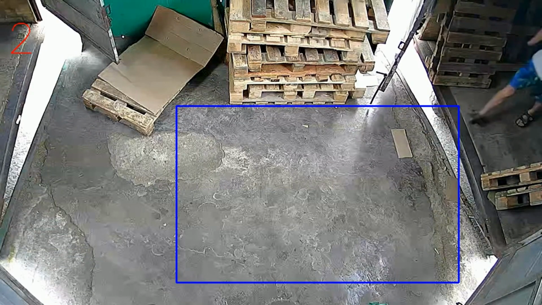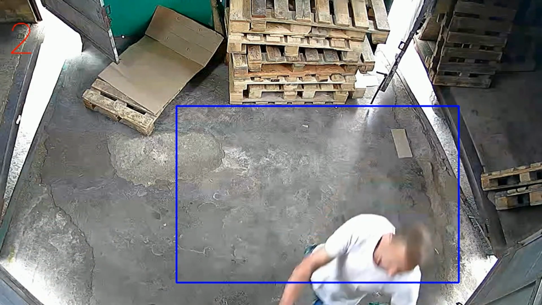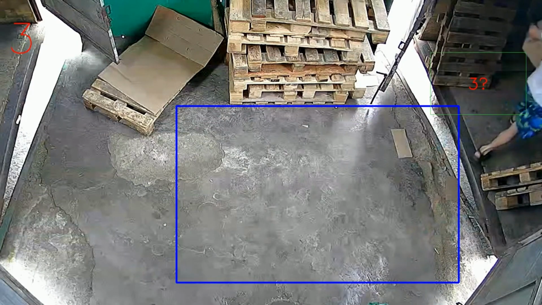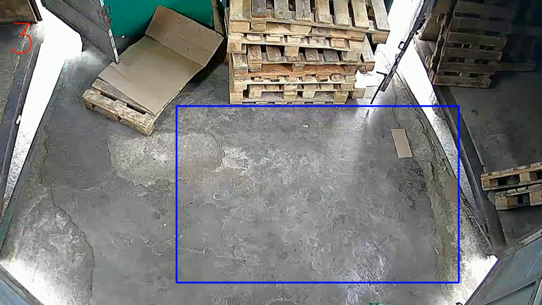The system monitors only the boxes. Other objects in the frame do not affect the count. The CamContador counter helps to control the quantity of products.